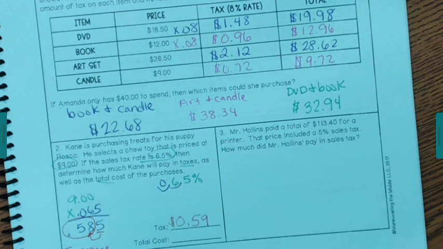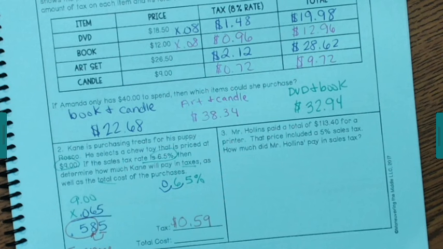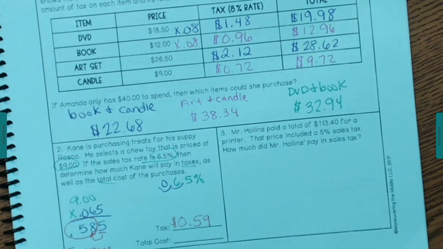59 cents. Okay? If it was not a 5 and maybe it was 4 or less, let it rest. Let it rest means it stays the same, not that it goes down. So 59 cents.